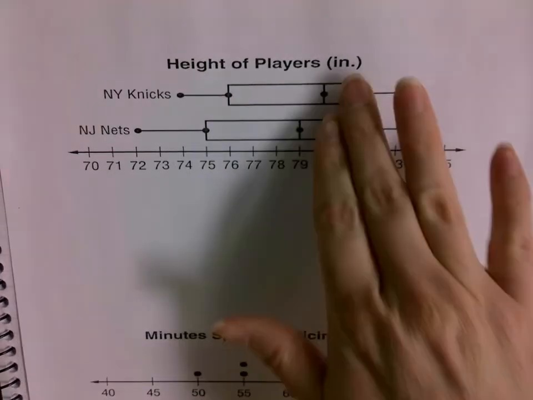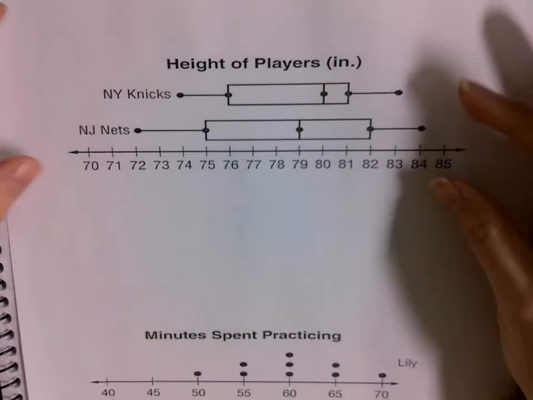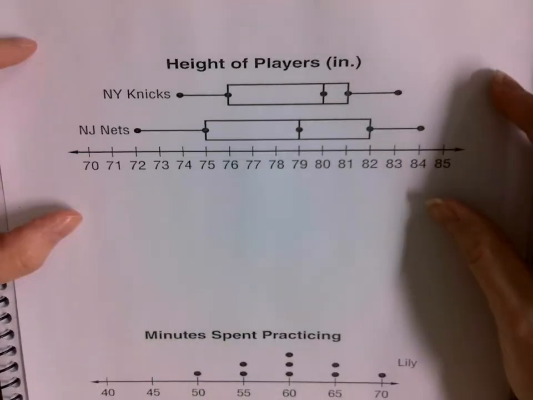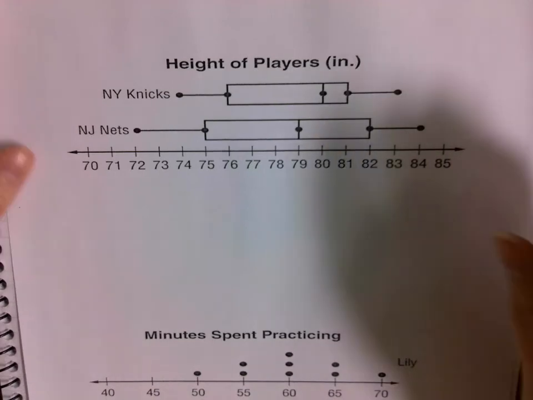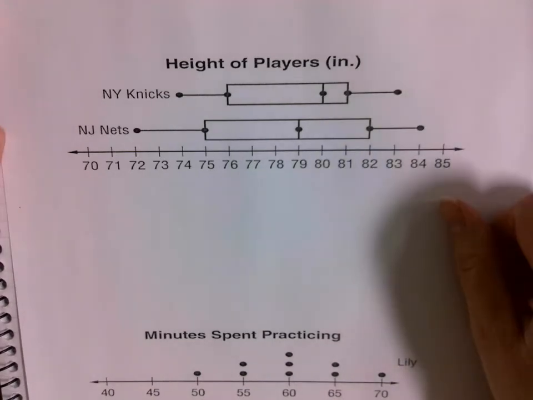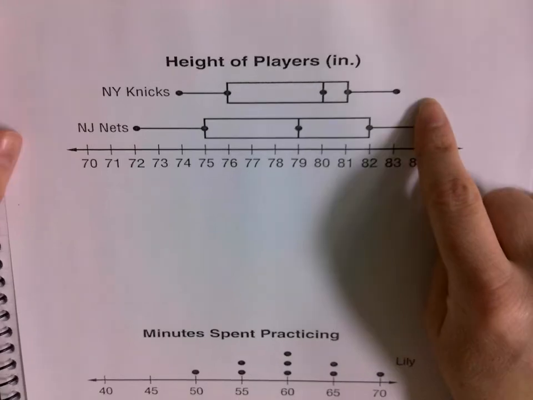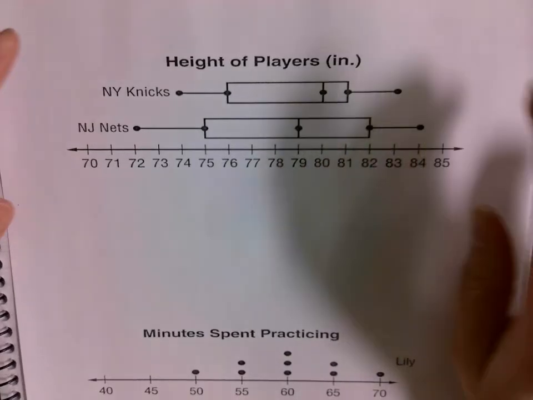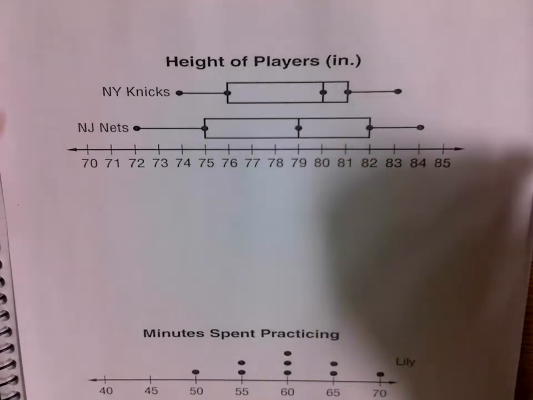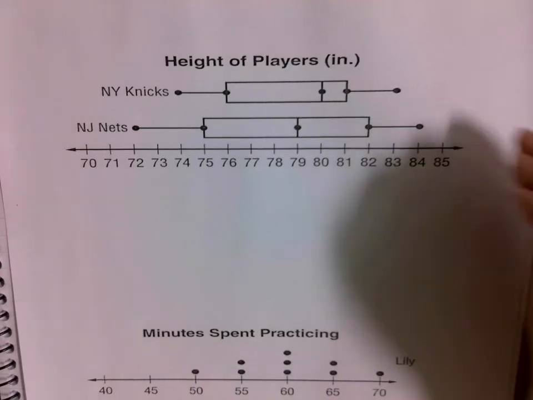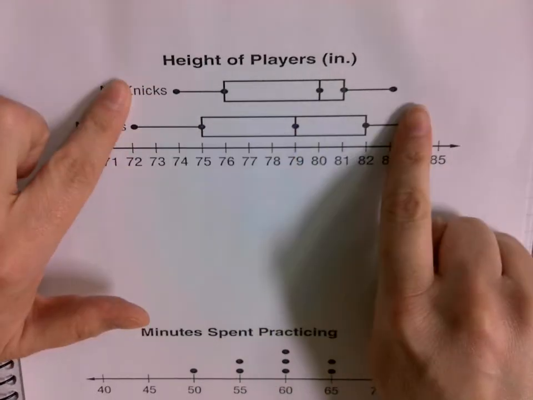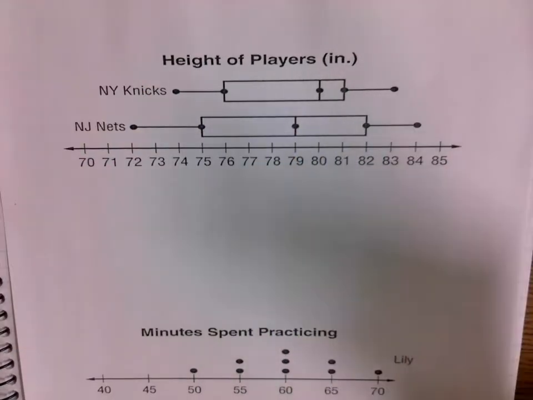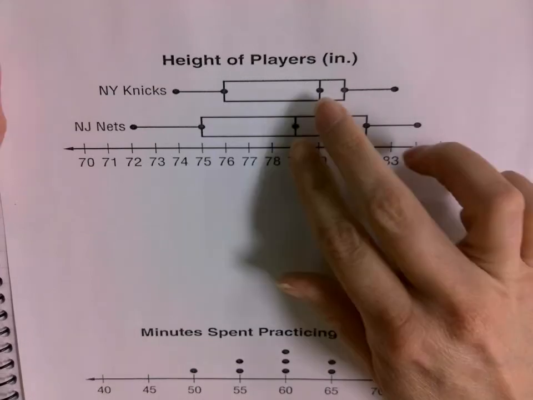In this situation, the first one is a box and whisker plot called a double box plot. With the double box plot, we're comparing the height of different basketball players from different teams. So again, we don't know specifically how tall certain teammates are, but we do have an idea of the variability for them. And we do have somewhat of an idea about the average heights because we've got the medians that we can use to compare.